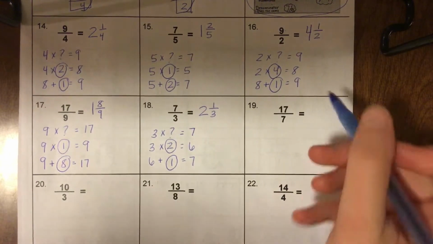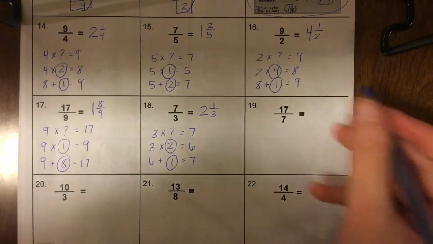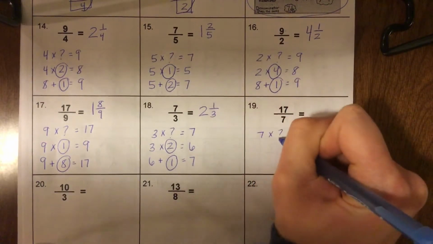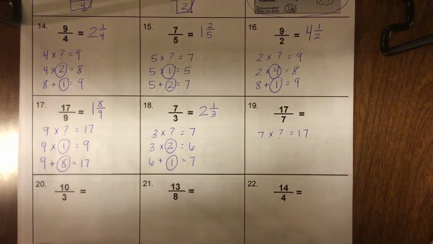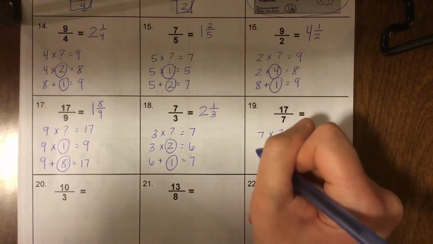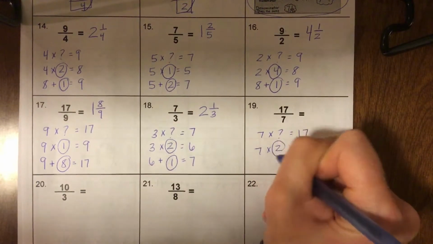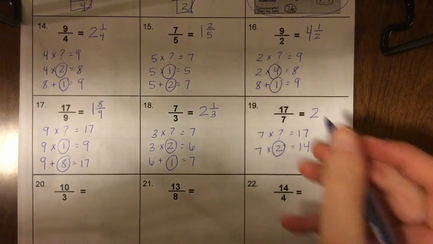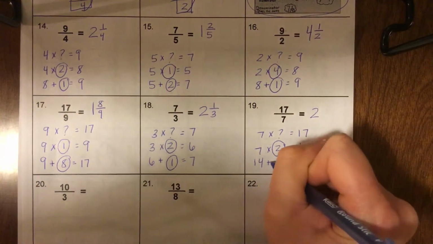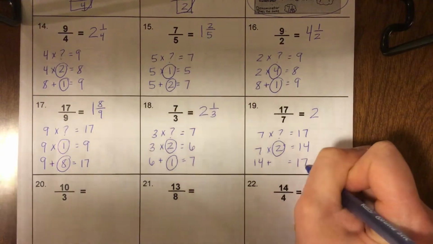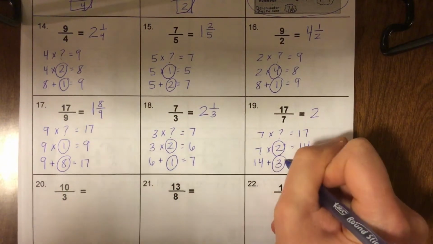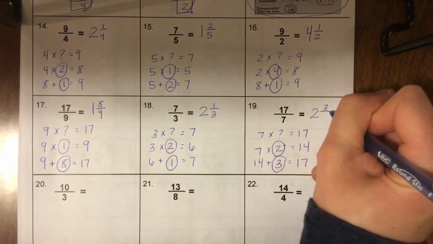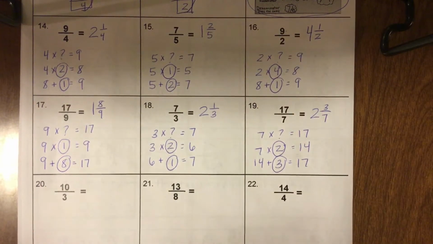Number 19, 17/7. First determine 7 times what gets me close to 17 without going over. I know 7 times 2 equals 14, so I'll have 2 wholes. Then 14 plus something to get me to 17, 14 plus 3. So my numerator is 3, my denominator stays the same, and I get an answer of 2 3/7.